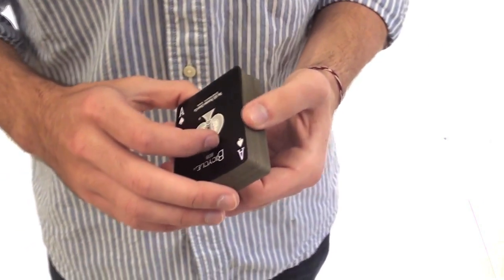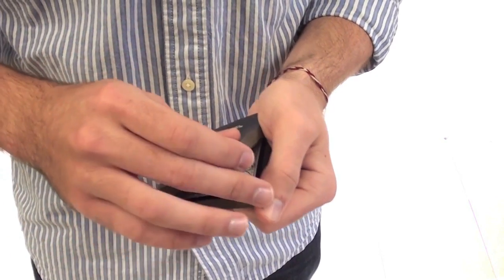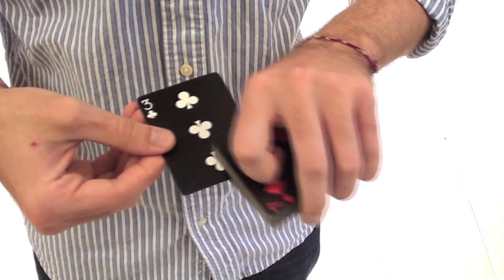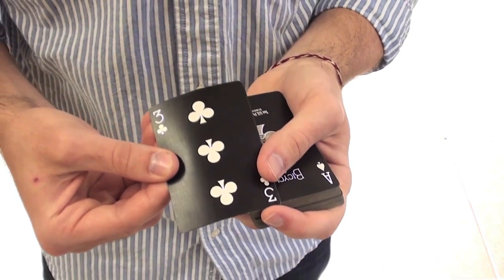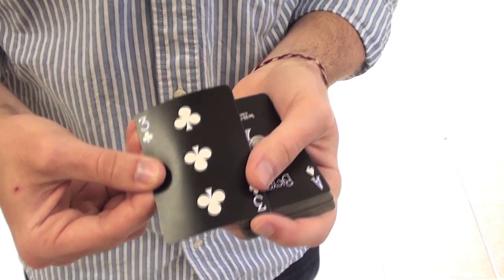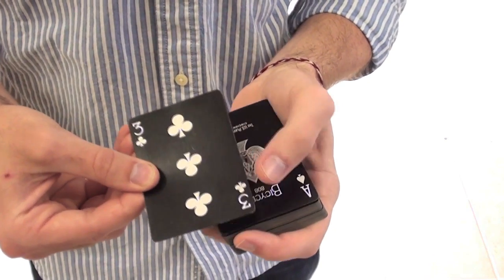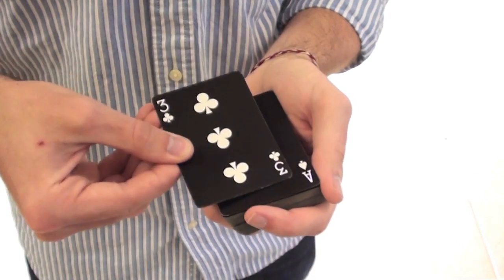And this is when you get a double lift. At this point, go ahead and get your double lift. I like to take it from the center of the deck and say that this, whatever the card is, the Three of Clubs for this instance, is going to be your participant. So you have your participant and you have your time machine.